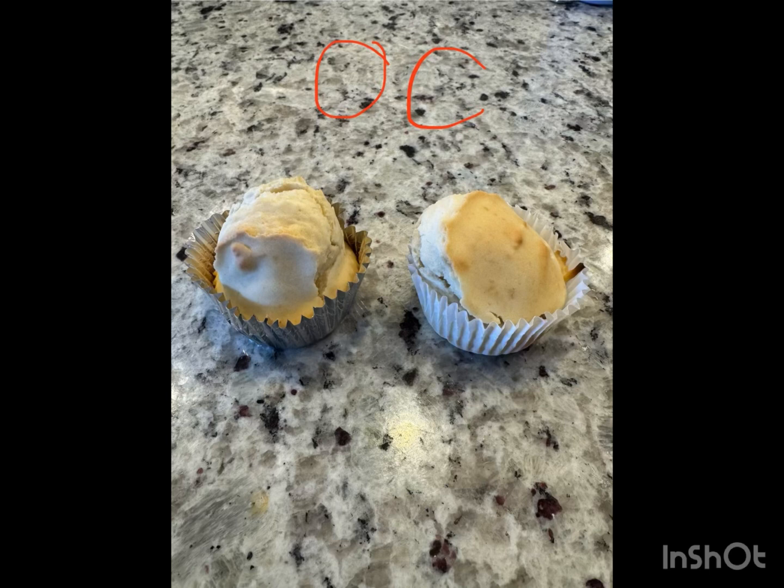And as you can see, the muffin on the left has a peaked top, but it did not rise evenly. This is also because of how dense the batter is, which prevents it from rising properly. So yeah.